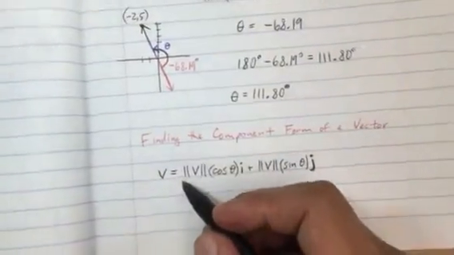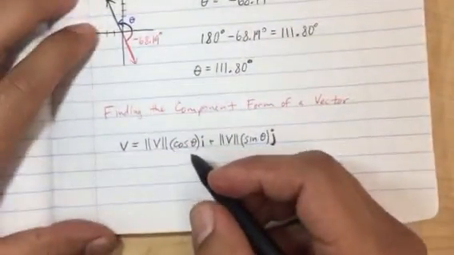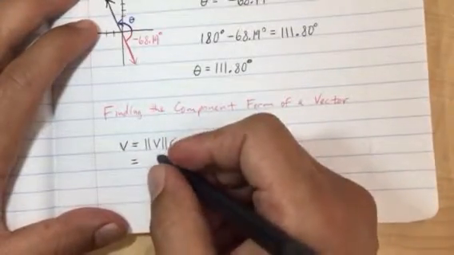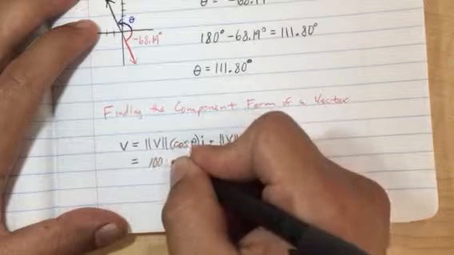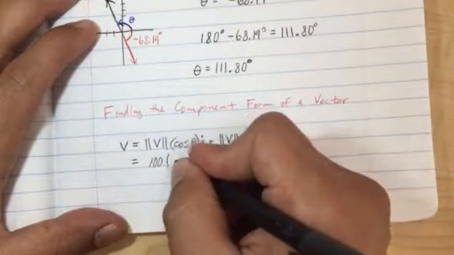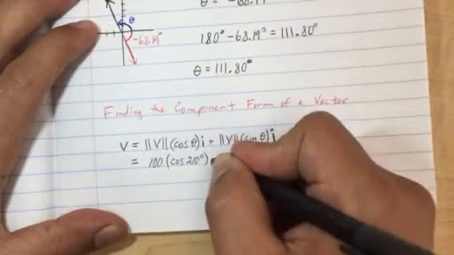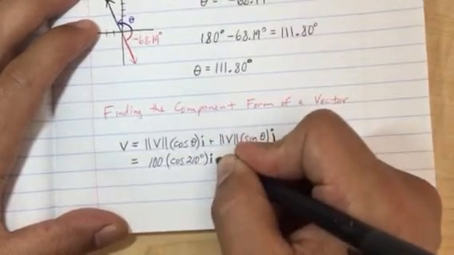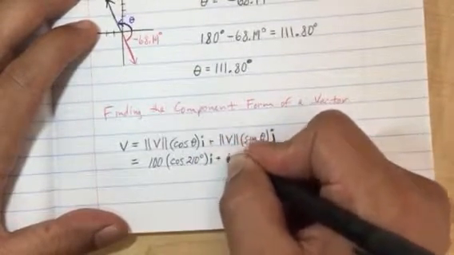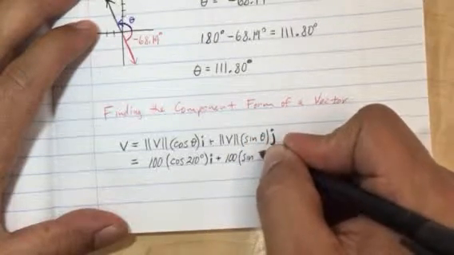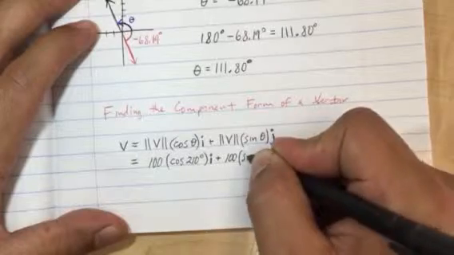Using this equation, we'll be able to find the component form. So let's plug in the values that we have. The magnitude in this problem is 100, same thing as the speed of that plane. We were working with 210 degrees, so we plug in 210, and we plug in 100 again, and 210.